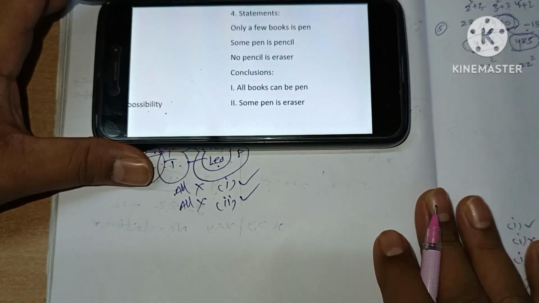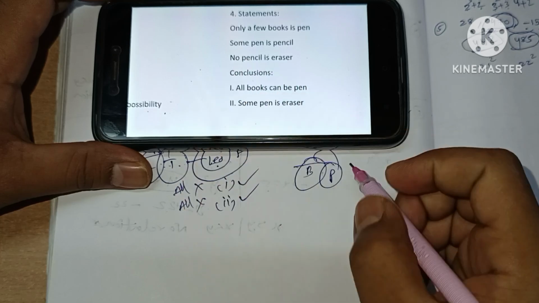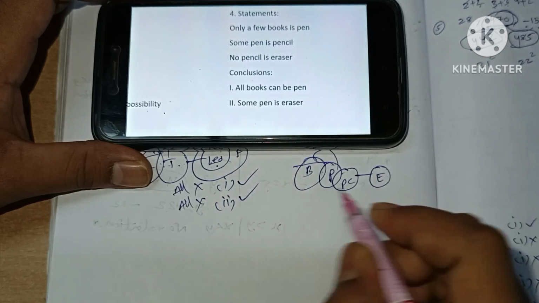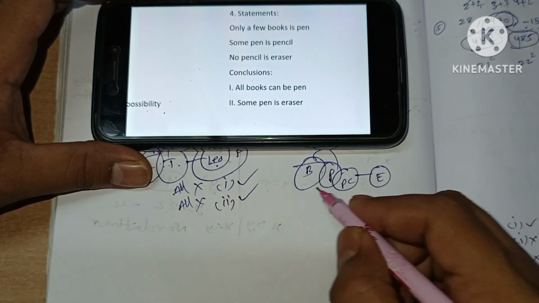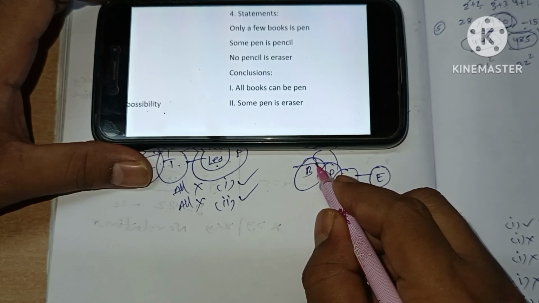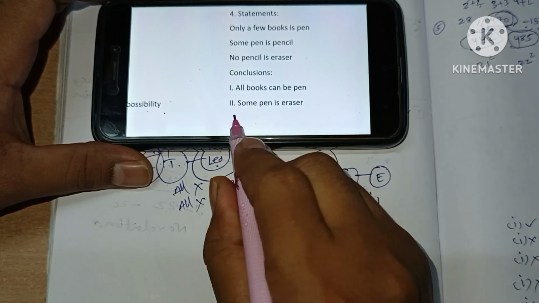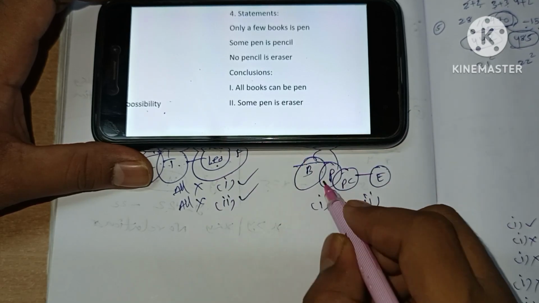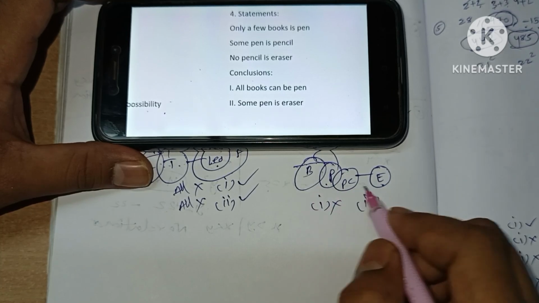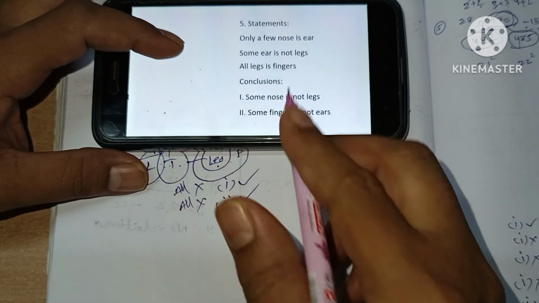Okay, the fourth question is only a few book is pen. Some pen is pencil. No pencil is eraser. Let's see conclusions. All book can be pen. All book can be placed inside pen. Is it possible? No, because some part of books cannot be shared with pen. So the first conclusion will be false. Second conclusion, some pen is eraser. It is a direct conclusion. Pen is here and eraser is here. There is no direct relation in our basic Venn diagram. So this case fails.